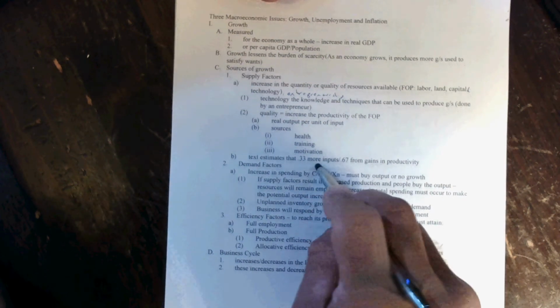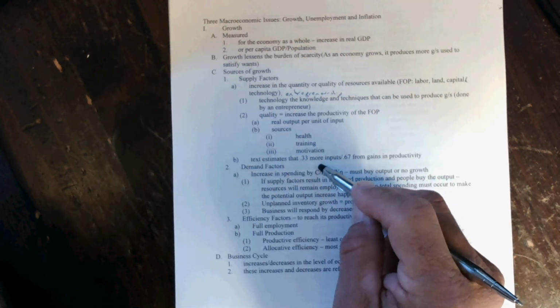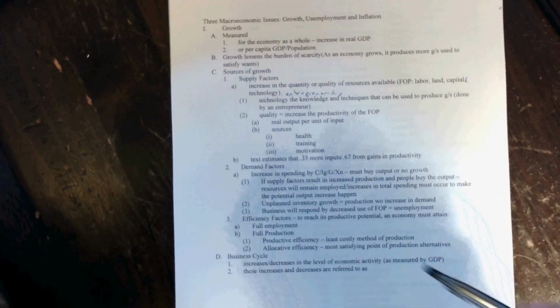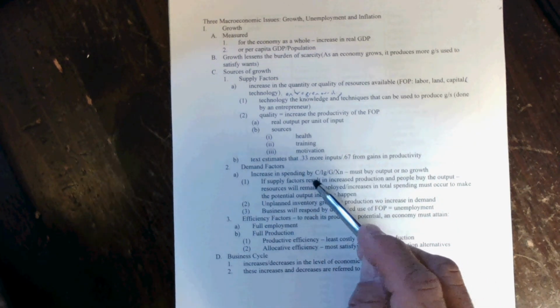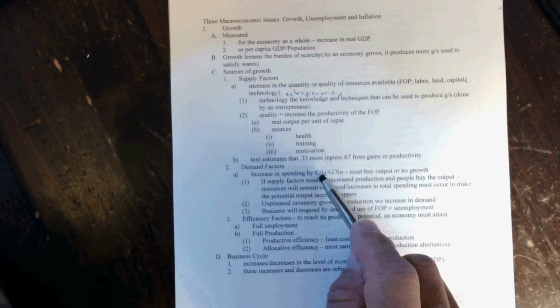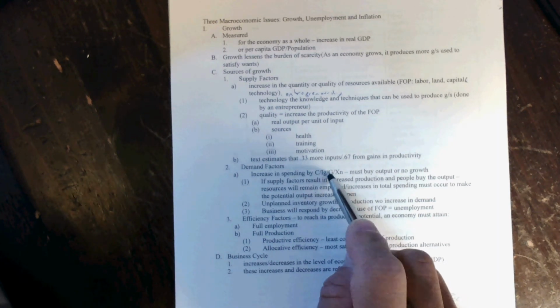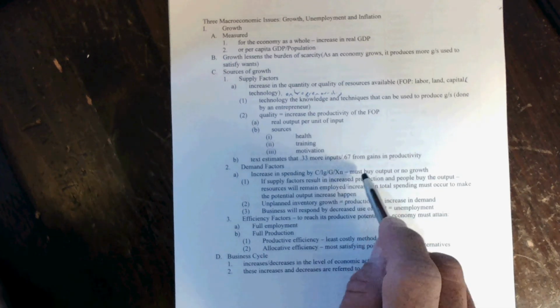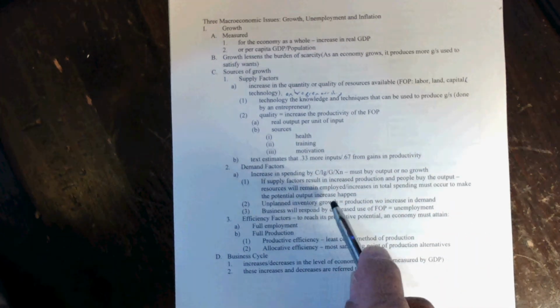But just because businesses can make more doesn't mean that they will. This has to be met by demand. So if no one buys the output, businesses won't make the output. And so there has to be increased spending by the four variables of gross domestic product: consumers, business spending, which is IG, gross private domestic investment, government spending, and imports, exports, net exports. They must buy this output or no growth will occur.